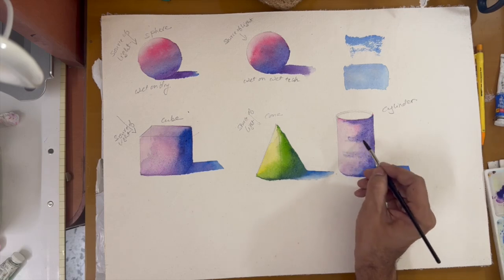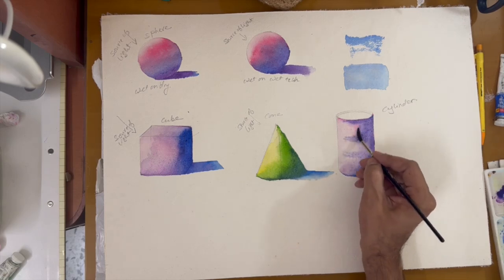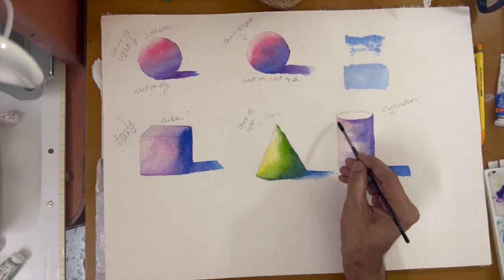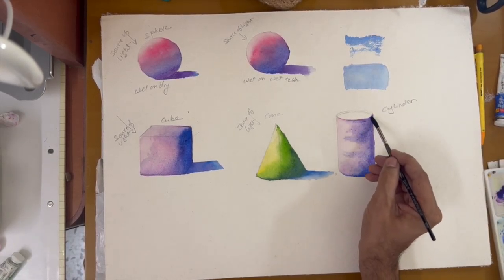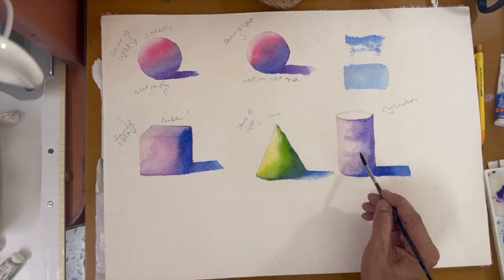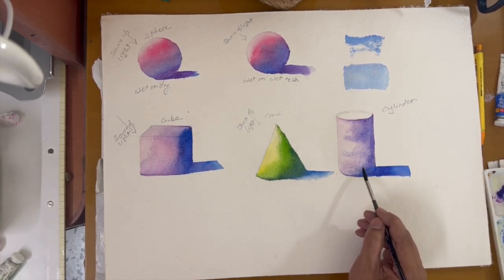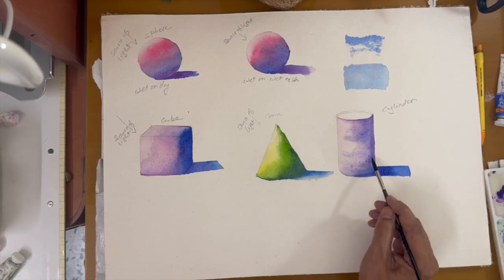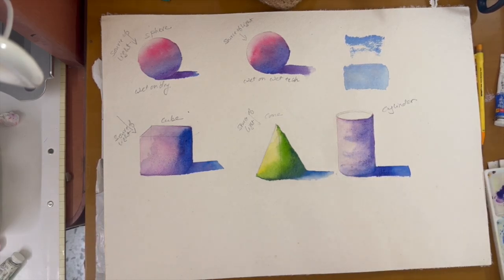Here basically I am using the imagination to paint it. I have no reference, but generally in 3D shapes we need a reference to paint. This is just a demo of how to create the shadow, so it's fine. We can add a touch here and there, that is fine.